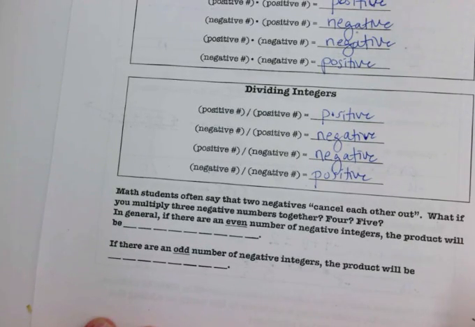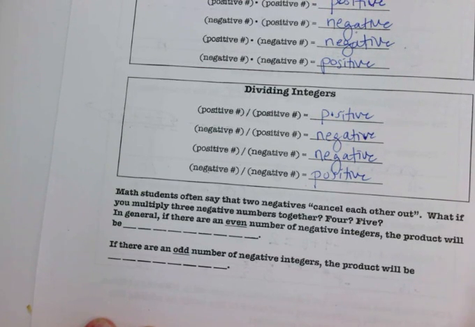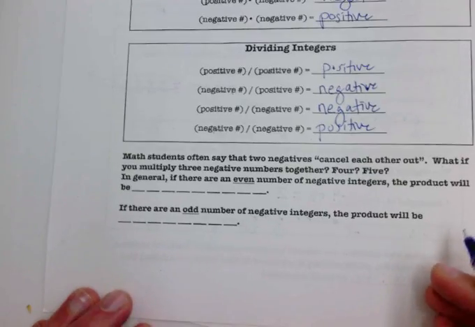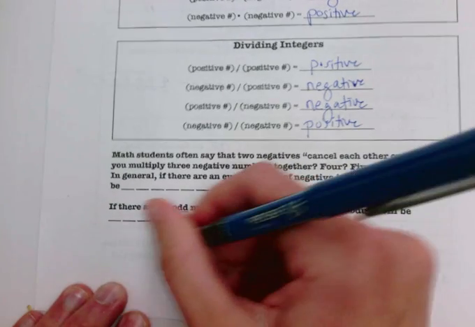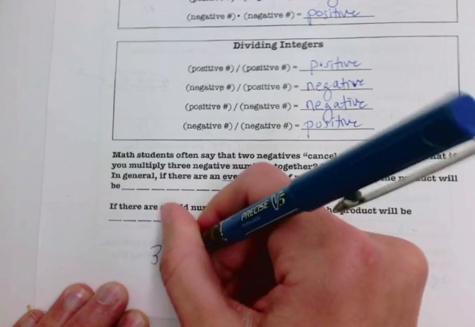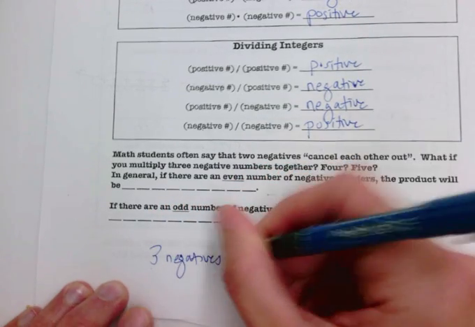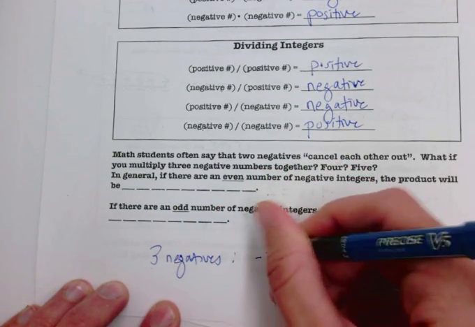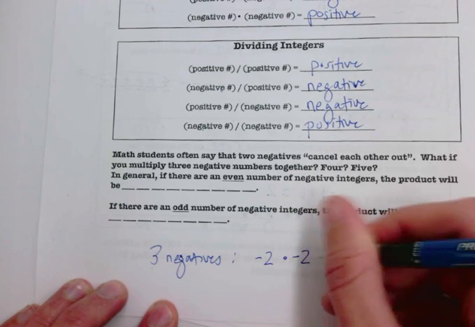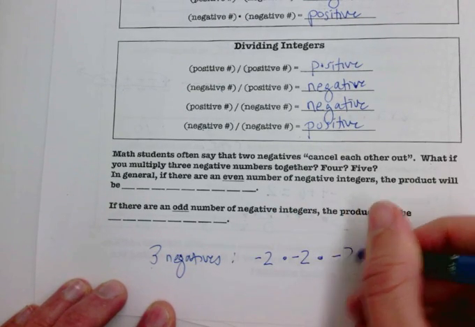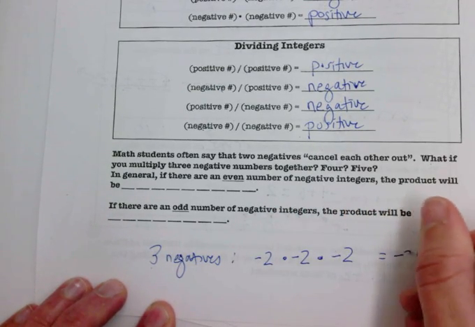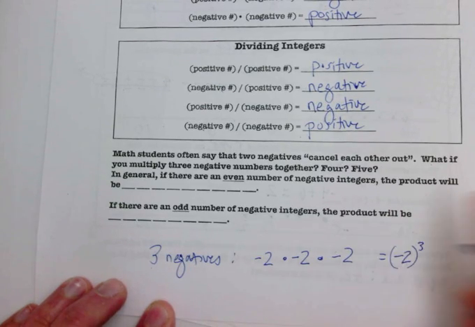So what if you multiply 3 negative numbers together, or 4 or 5? I'll have you think about that with this example. 3 negatives. Let's think about negative 2 times negative 2 times negative 2, or we could write this as negative 2 cubed.